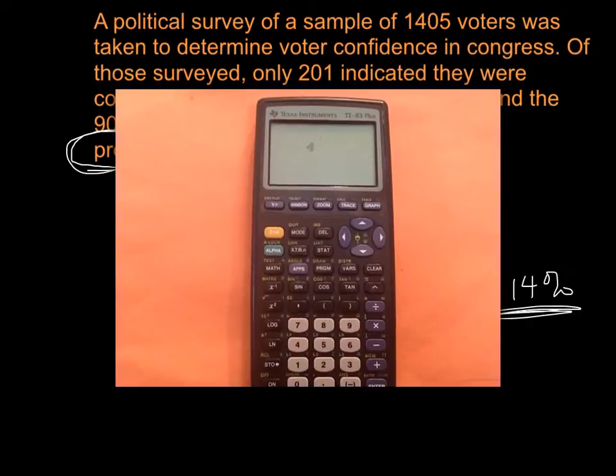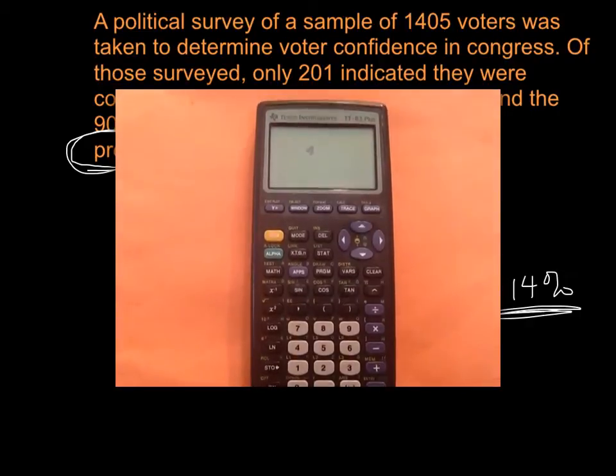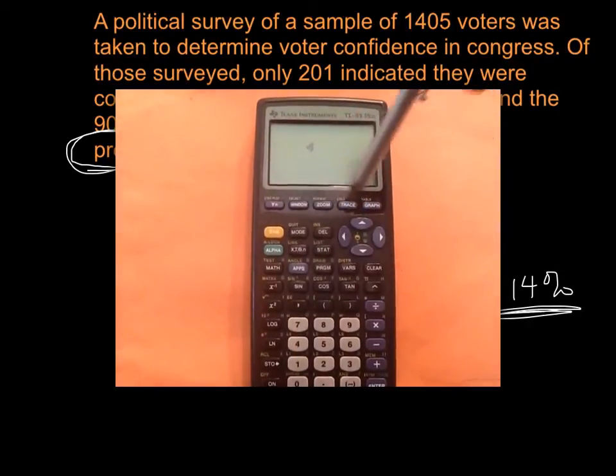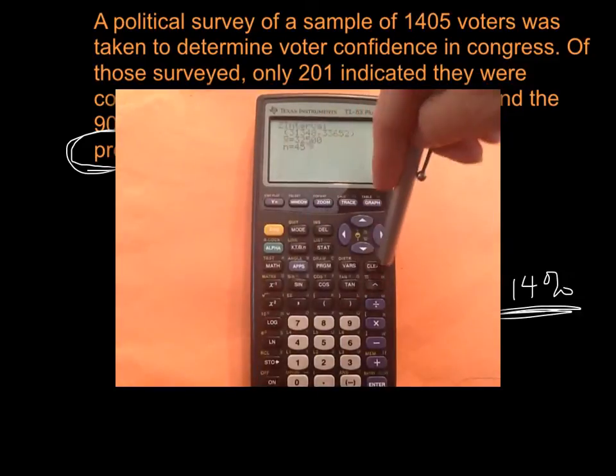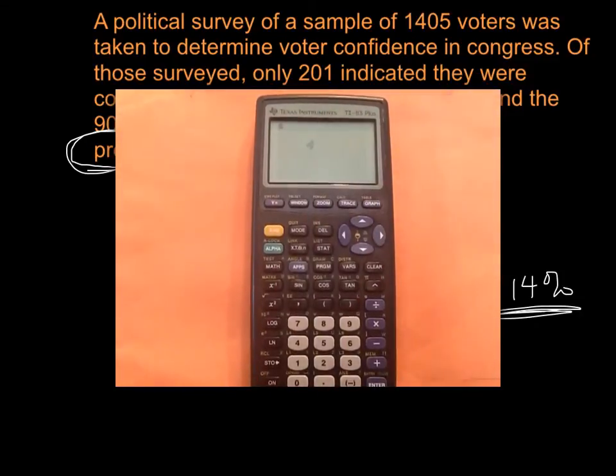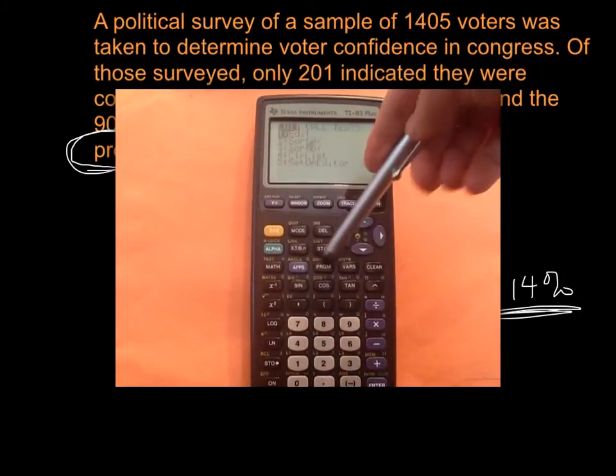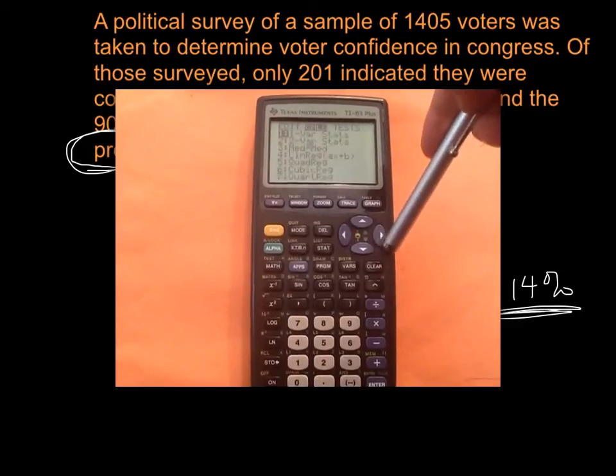All right, hopefully I don't make you seasick again. Okay, we know how to find our interval functions. We hit stat. Oops, I got to turn it on. I had stuff on the screen and I hit clear to get rid of it. I hit stat. I go over to tests.